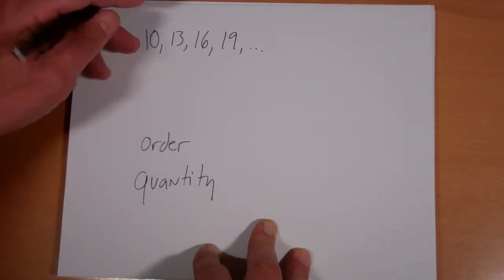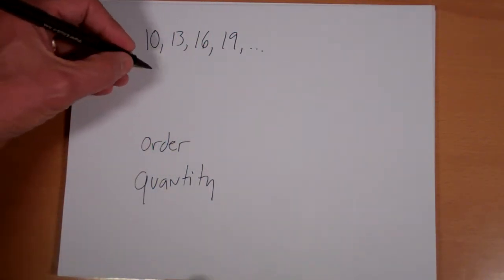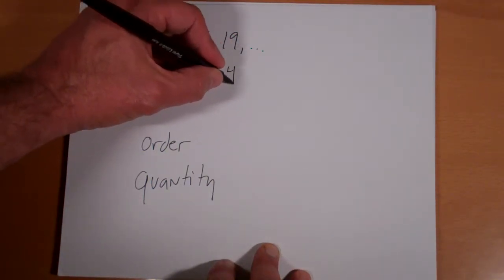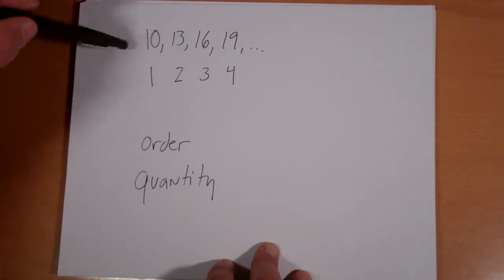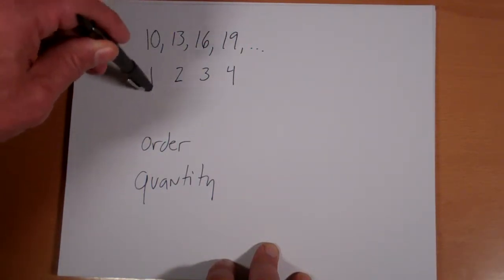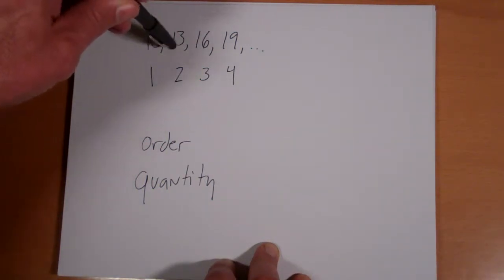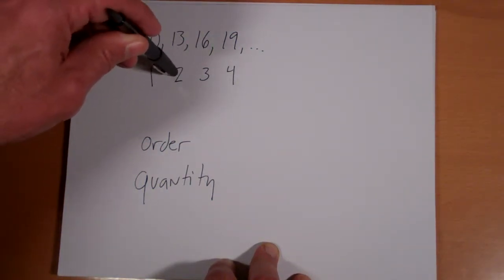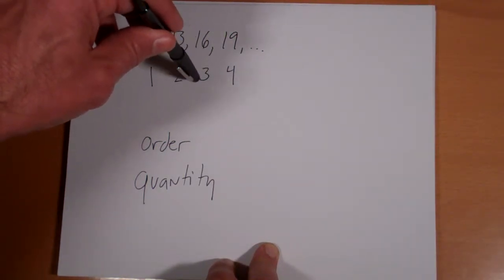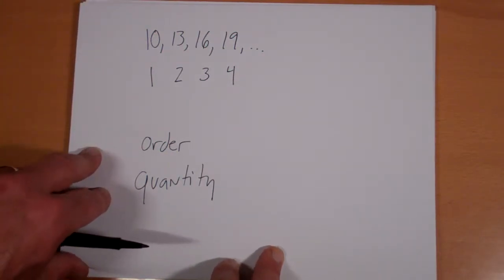So for example, we say 10, this first term here, is the first term, this is the second term, the third term, and the fourth term. So this 10 both has a quantity of 10 and a place. It's the first in this sequence. This 13 has a place, the second term, and a quantity, 13. The next one has a place and a quantity. And that's basically how you define a sequence.